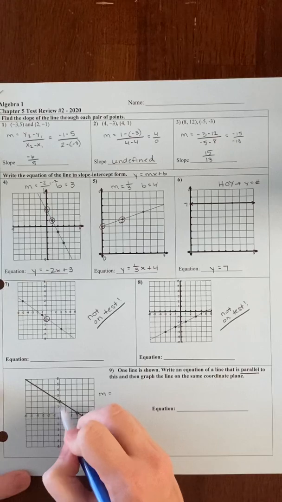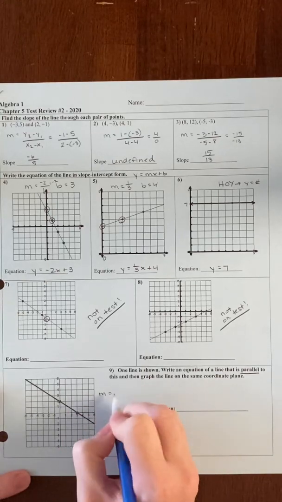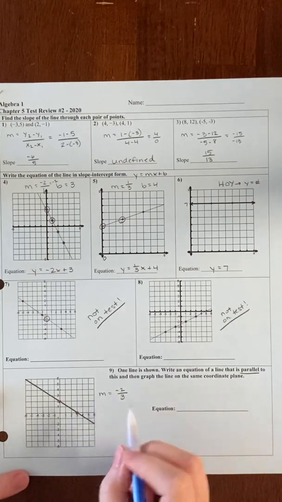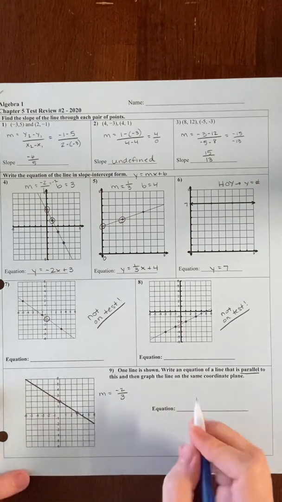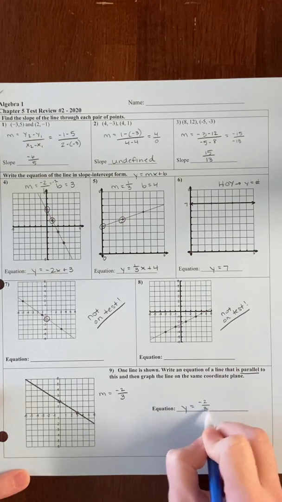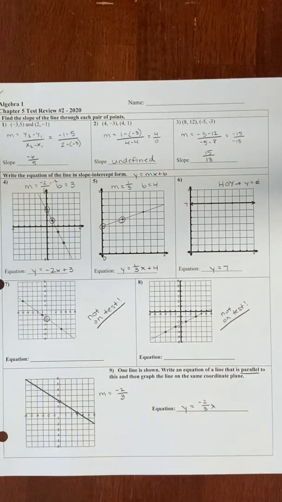And I see the slope is down 2, right 3. So down 2, right 3. So my slope is negative 2/3. So the slope of this line is negative 2/3. The slope of the line I'm going to write is also going to be negative 2/3 because again, they're parallel. So they'll have the same slope.